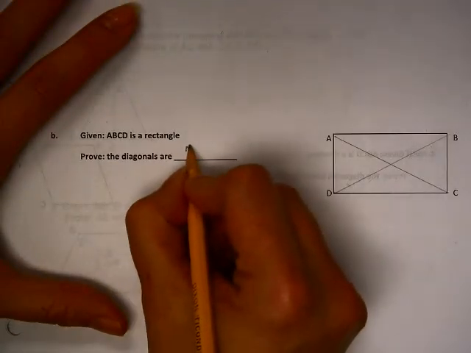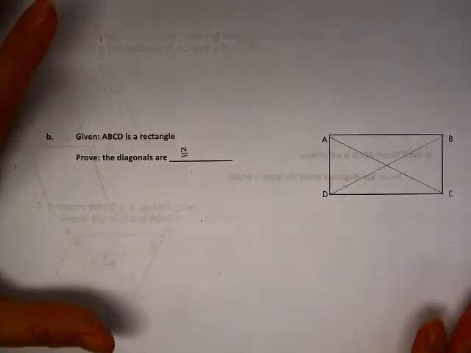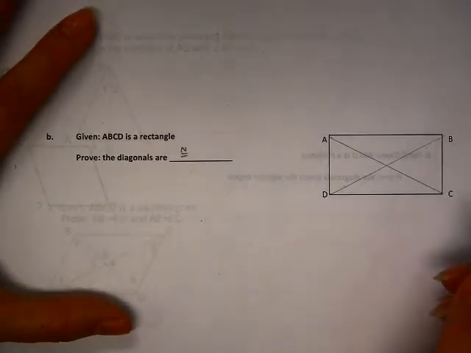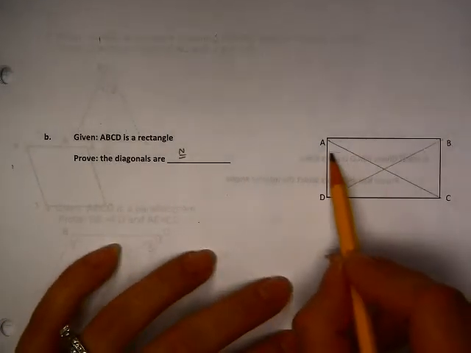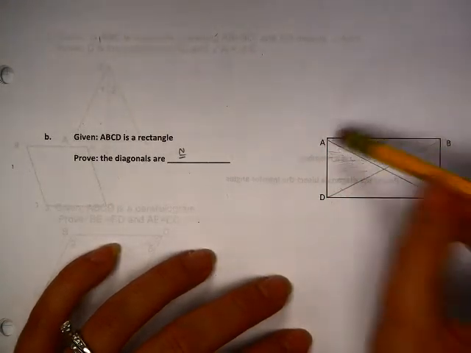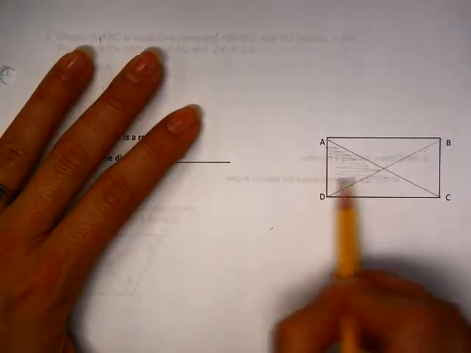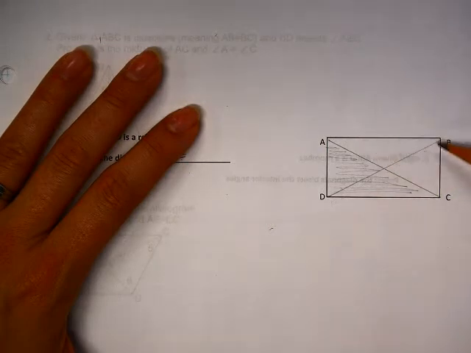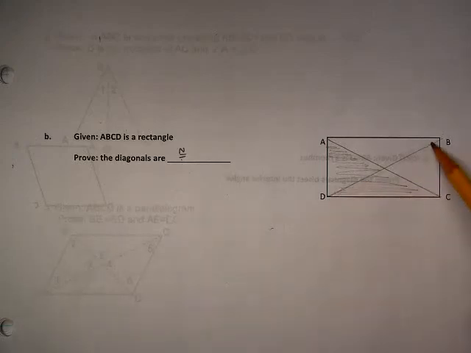So we want to prove that the diagonals are congruent to each other. Now, in order to do that, I need to make sure that the triangles that I choose have the diagonals as parts of them. So if I choose this triangle here, this is not the whole diagonal, and that's not the whole diagonal. So that's not going to be very helpful. If I choose this triangle, and then this white triangle up here, that's not going to be very helpful, because I won't be able to prove anything about this triangle, or this diagonal.